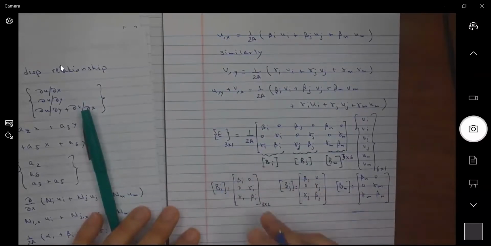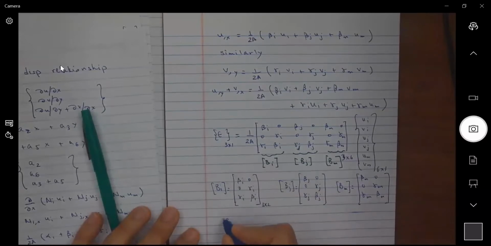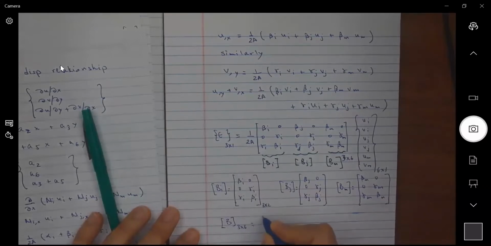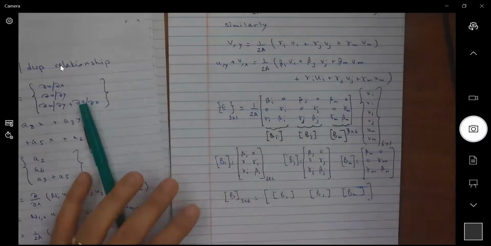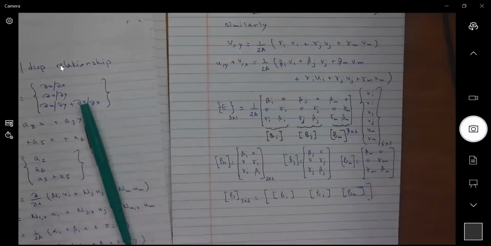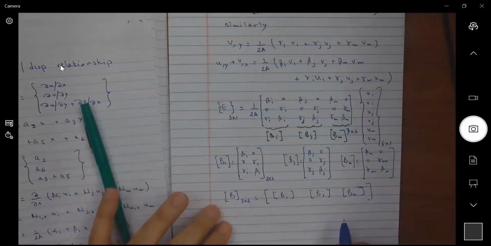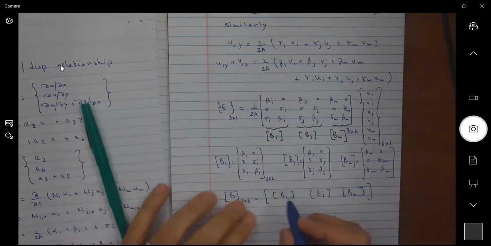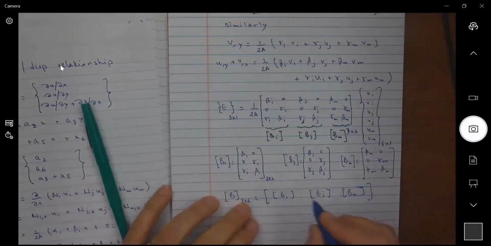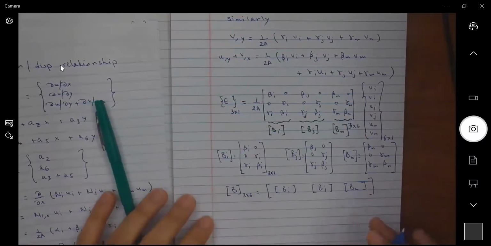I can then express a matrix B that is 3 by 6 using partition matrices as Bi, Bj, and Bm. And I think I would want to put here also 1 over 2a.